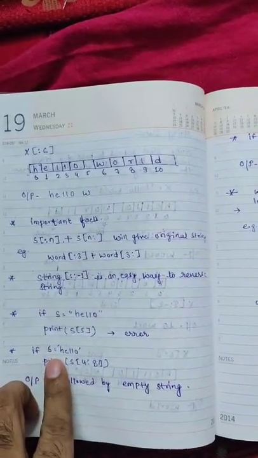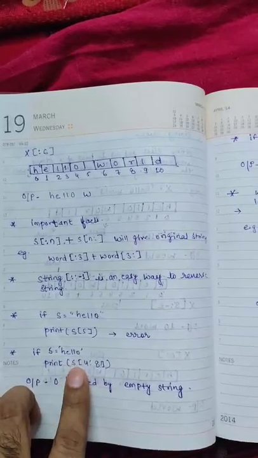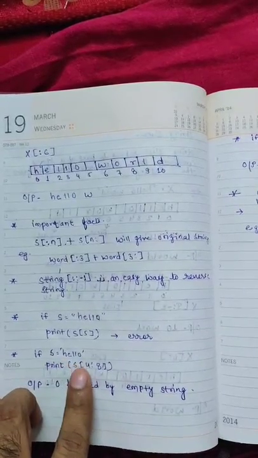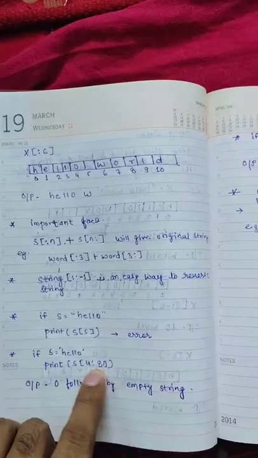Now next is what? s equal to hello, s[4:8], starting from 4 and ending at 8.